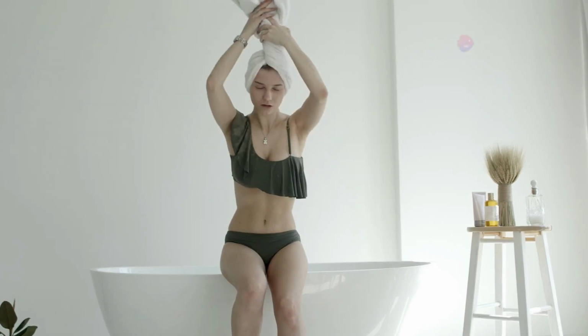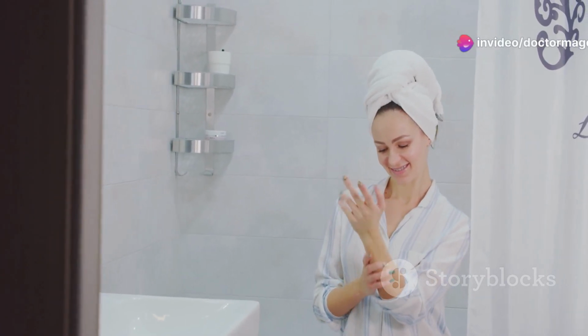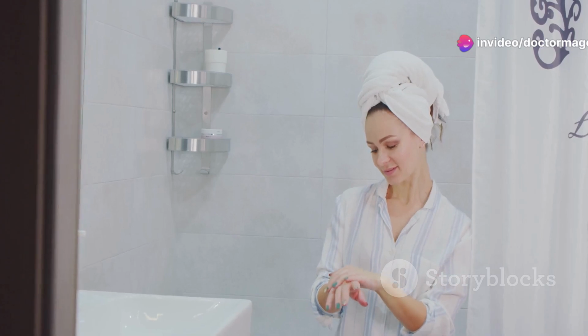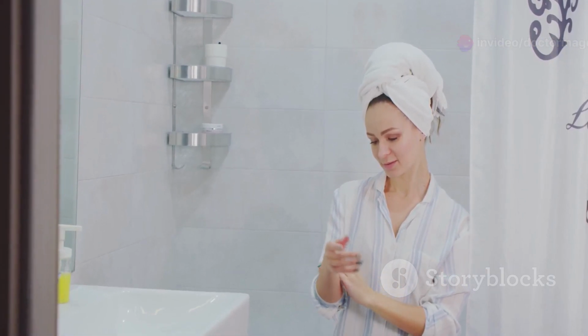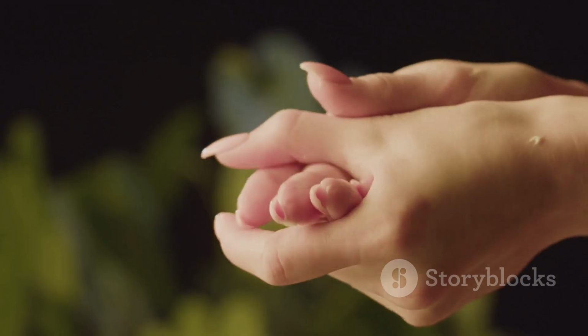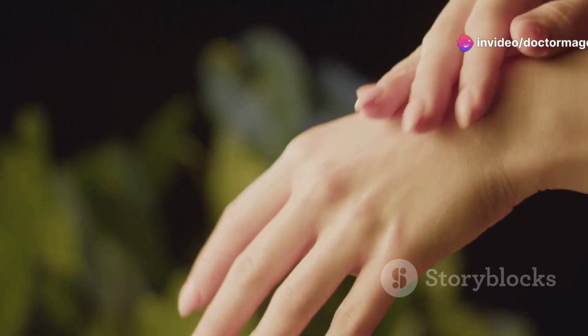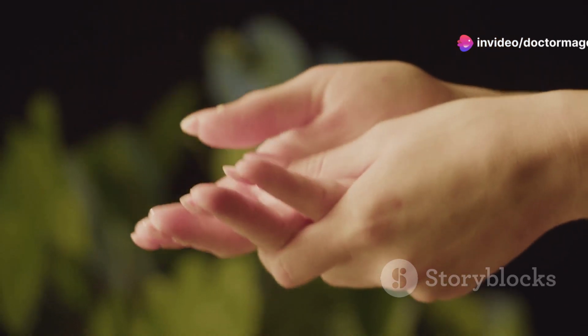Keep your skin clean and dry. Shower or bathe regularly, and dry your skin thoroughly, especially in areas where moisture tends to collect, like the groin, armpits, and between the toes. Moisturize dry skin. Use a gentle, fragrance-free moisturizer to prevent dry, cracked skin, which can provide entry points for bacteria.